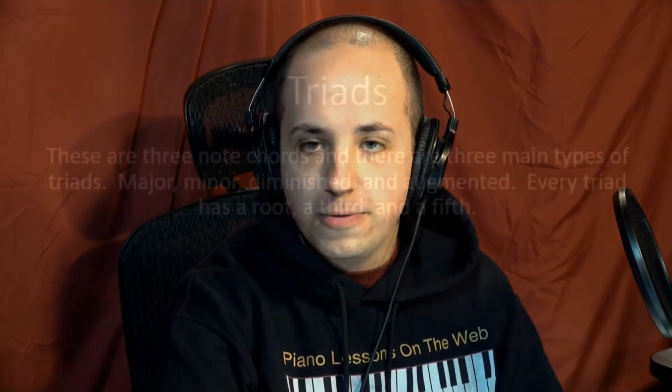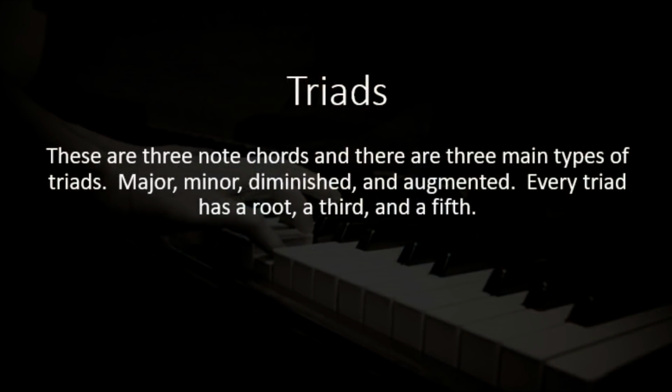Today we are talking about all the chords I feel like you should know on the piano. And of course, the first type of chord is the triad. These are 3-note chords, and there are main types of these: major, minor, diminished, and augmented. Every triad has a root, a third, and a fifth.